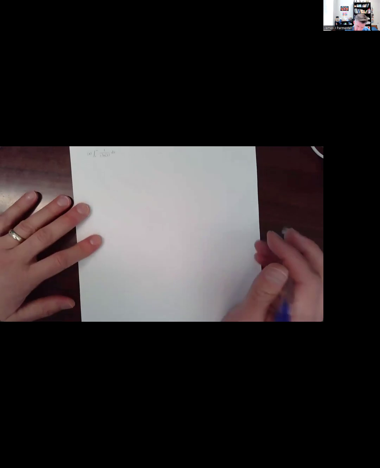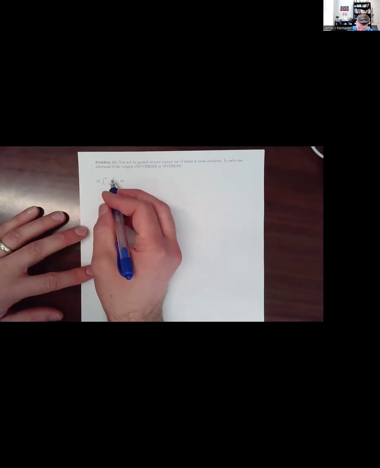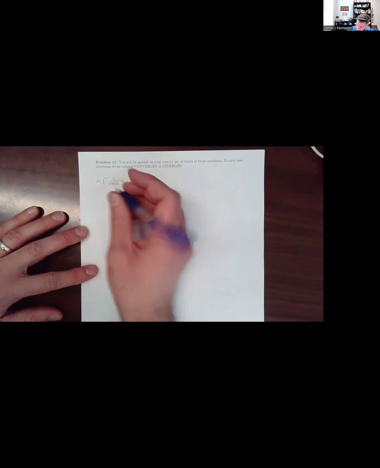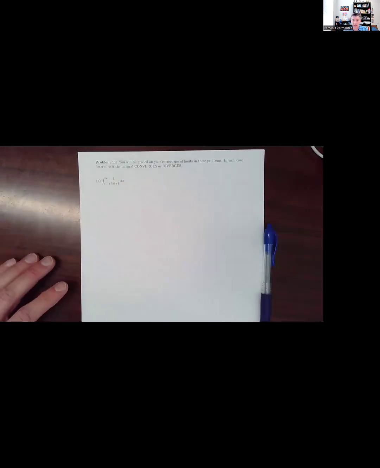All right. Converges, diverges. So here we see that this integral, the infinity is the problem. I'm going to pause real quick.